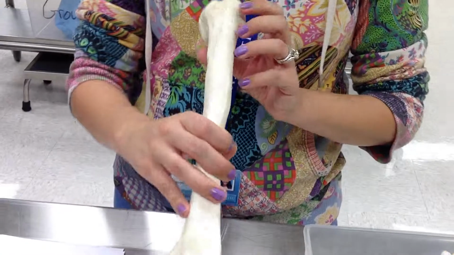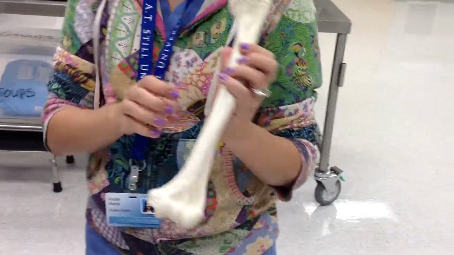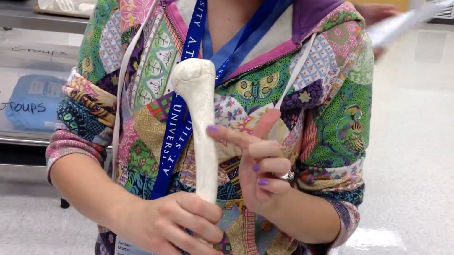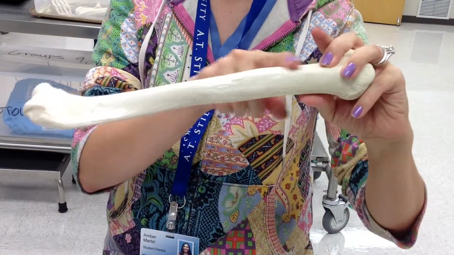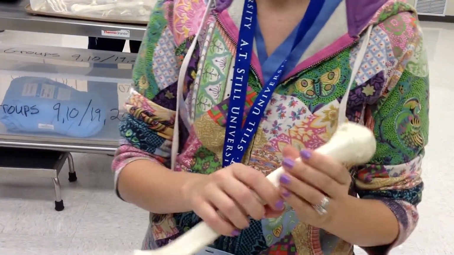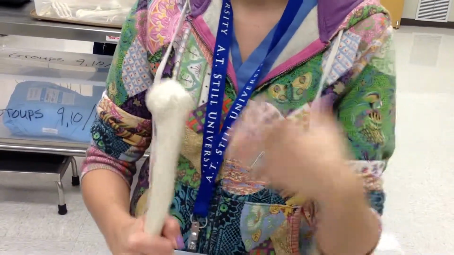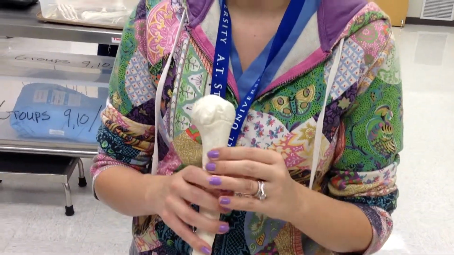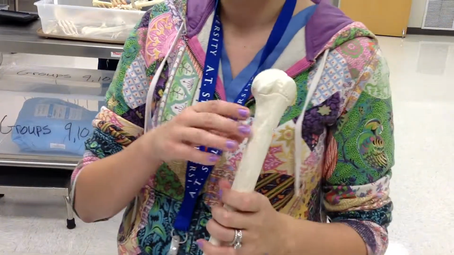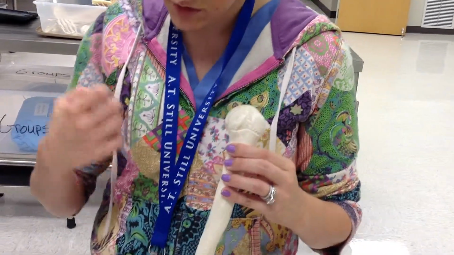Deltoid tuberosity, your deltoid is going to attach there. So it's this roughening right here. It's kind of thicker than the rest of the bone. It's really rough. Whenever you have a tuberosity, if it's named for a muscle, it's going to be super rough, like the deltoid tuberosity. And then we looked at the ischial tuberosity, so that one's rough too, and that's where the glutes connect.